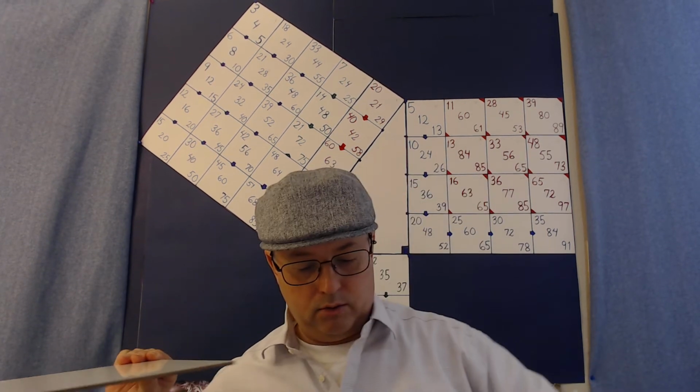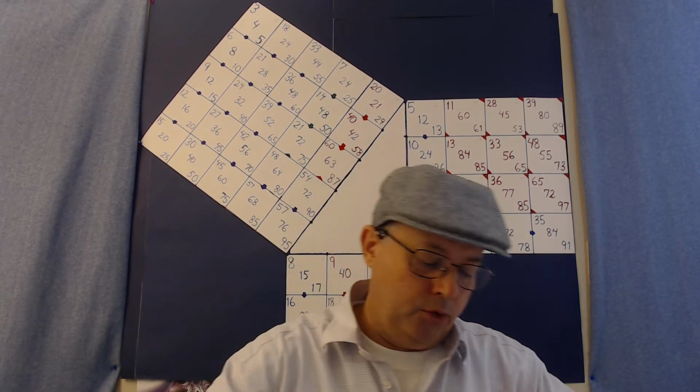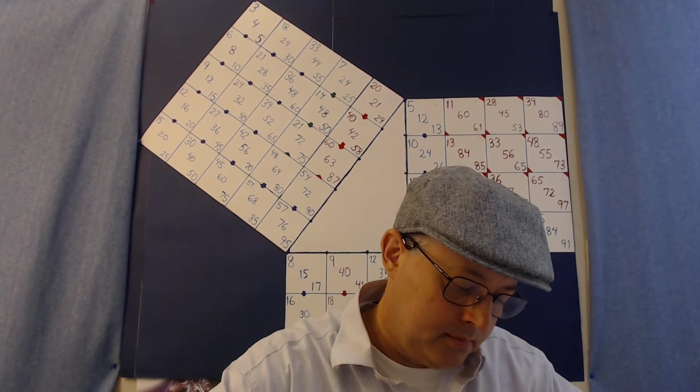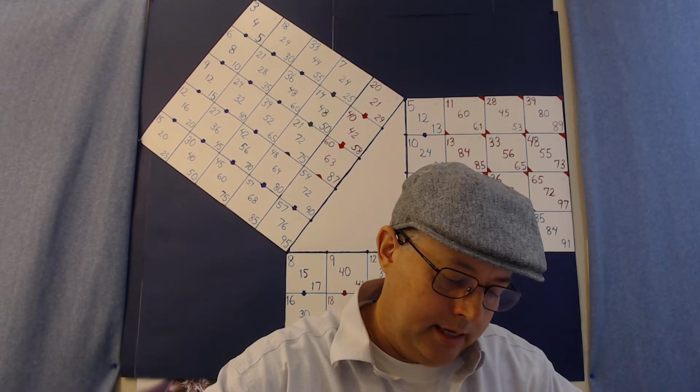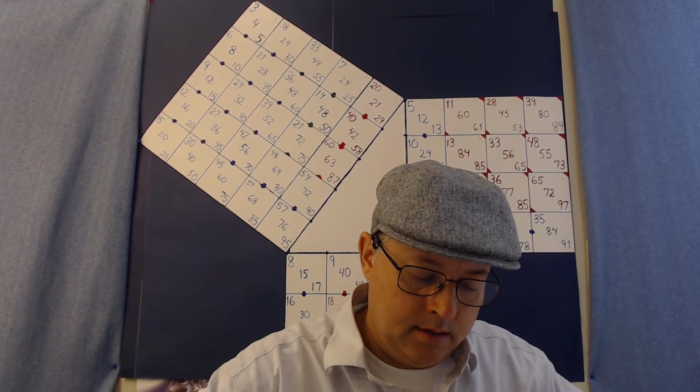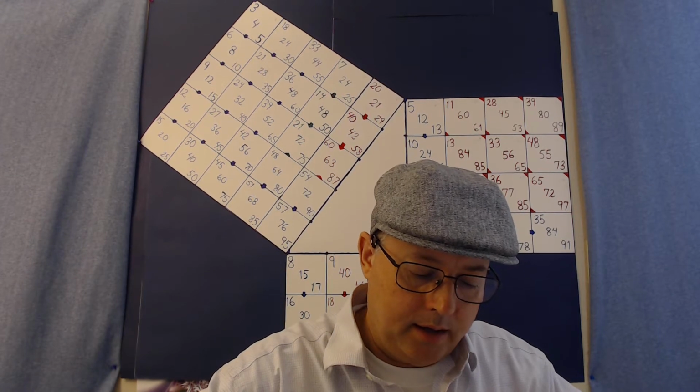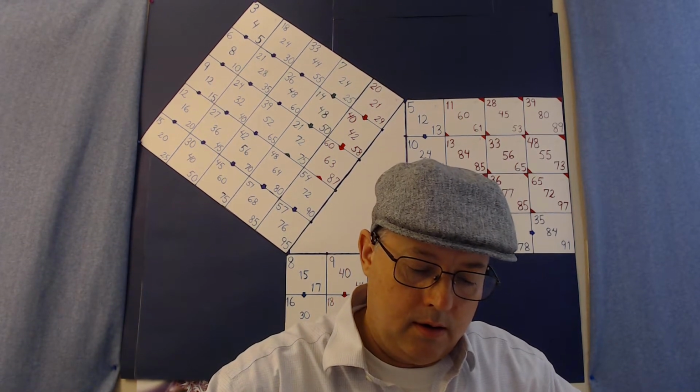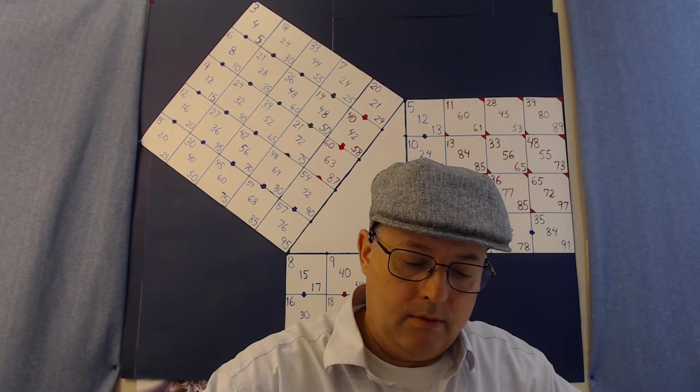Okay, so now this is where we're going to use the definition of logarithms. Let's remember our definition of logarithms: if you have b to the n equals x, then that implies log base b of x equals n.